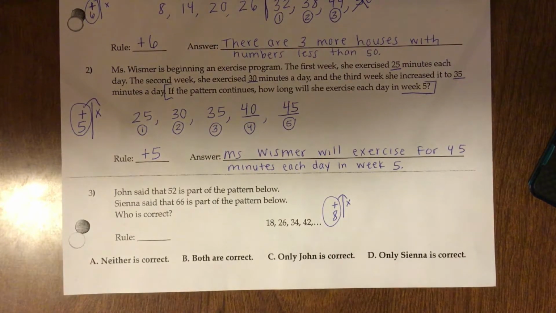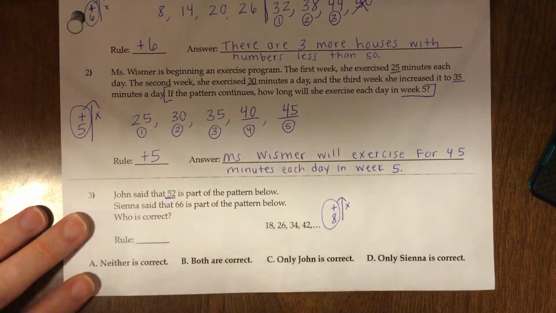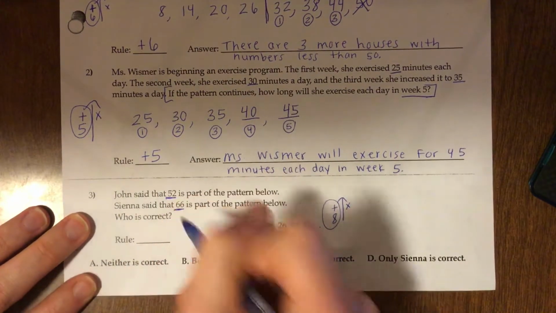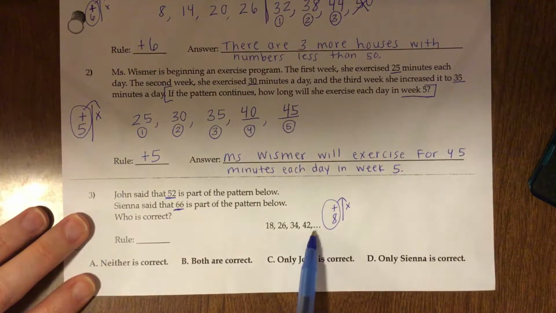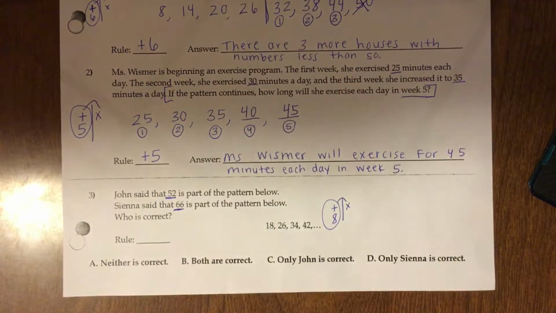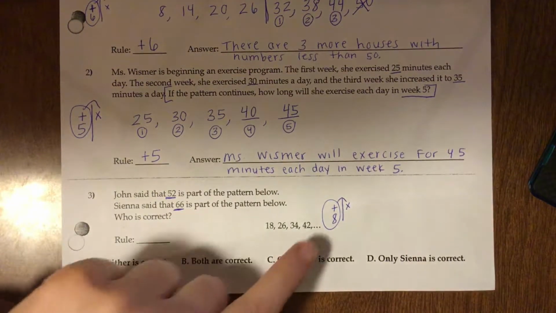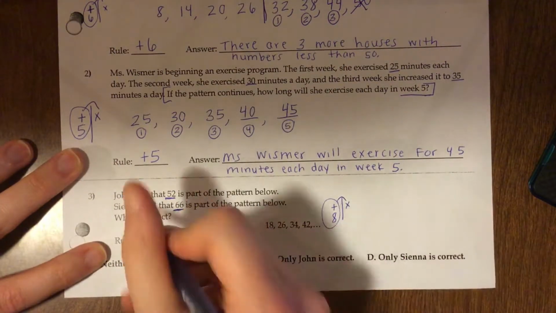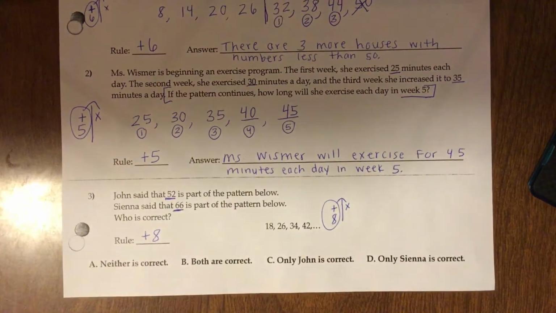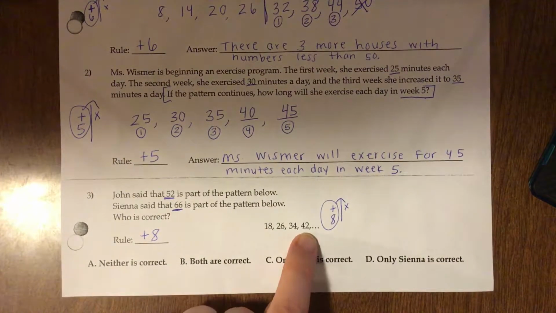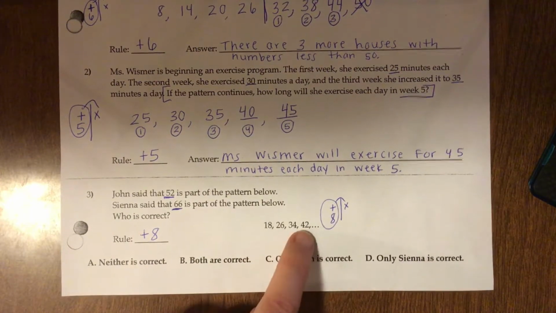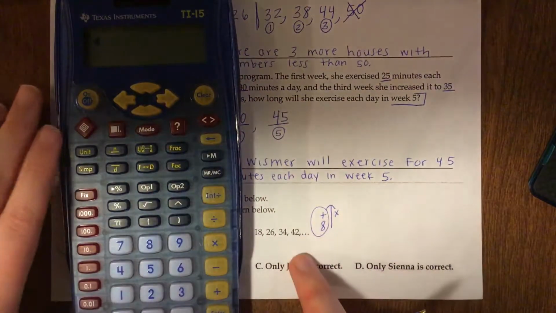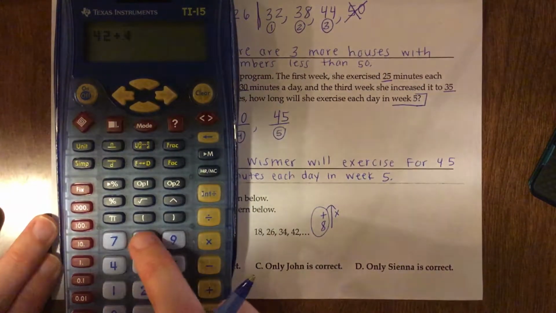I want to know if 52 is going to be part of the pattern, or if 66 is going to be part of the pattern. It only goes to 48, so I'm going to have to keep adding 8 until I get to one of these numbers to see who is correct. So starting with 42, oh, and don't forget I can write in my rule here, I figured out my rule is plus 8. So now let me do 42, which is the last number in the pattern, plus 8.